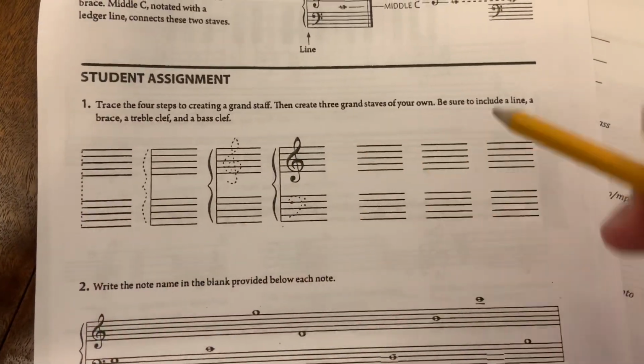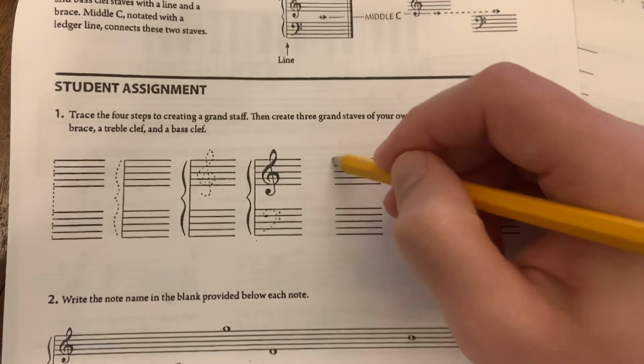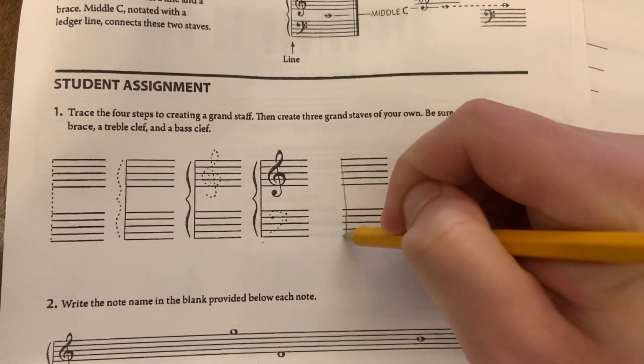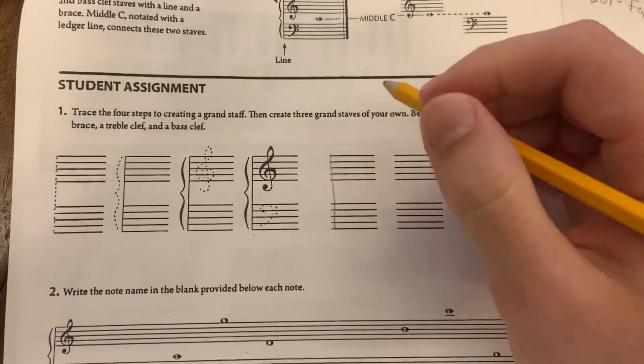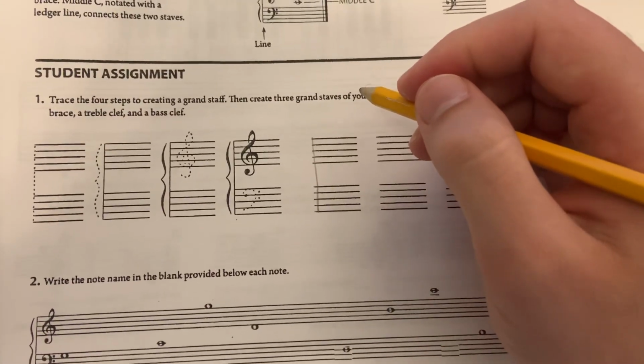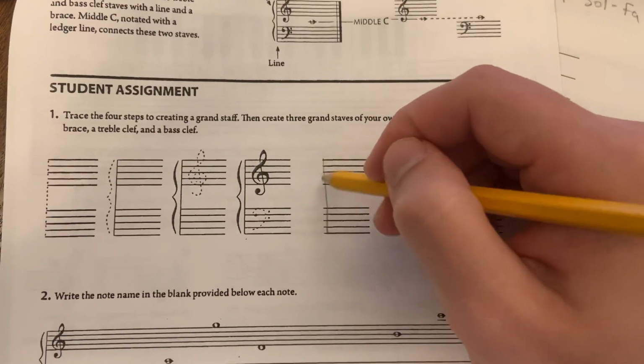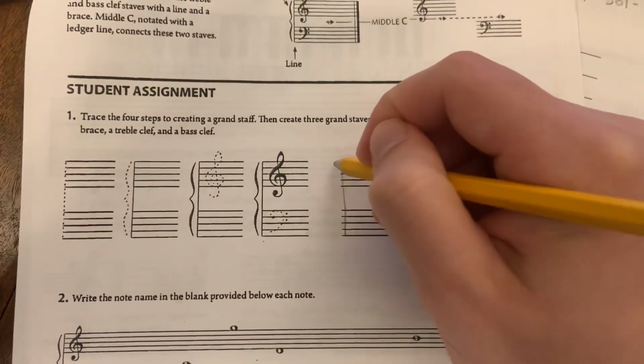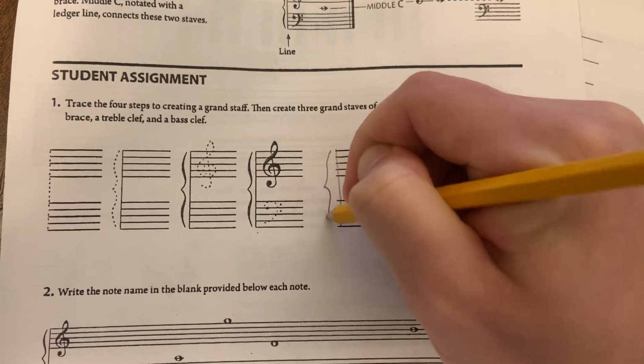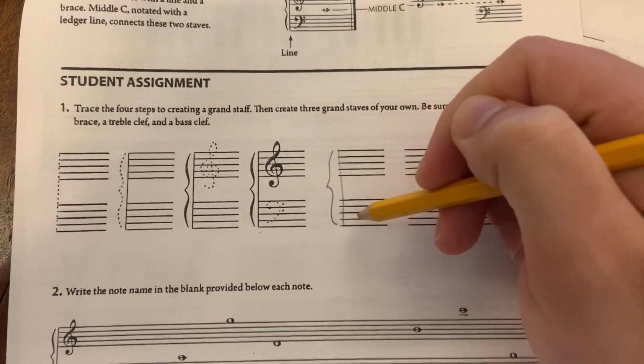You draw a line connecting the two on the left side. Again, grand staff is what pianists read, where you're playing with both hands. One hand is playing usually in treble clef on the higher stuff. One hand is playing in bass clef on the lower stuff. So there's a bar here connecting the two. Then there's this sort of bracket shape to the left that shows that they work together.